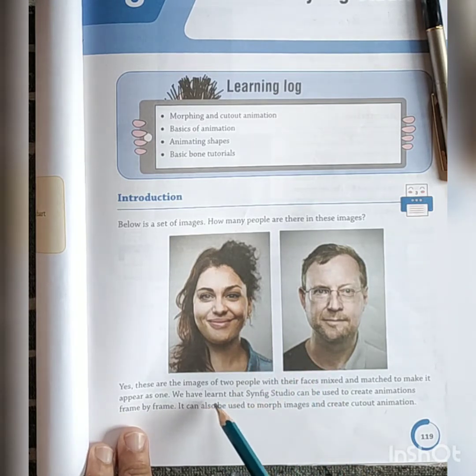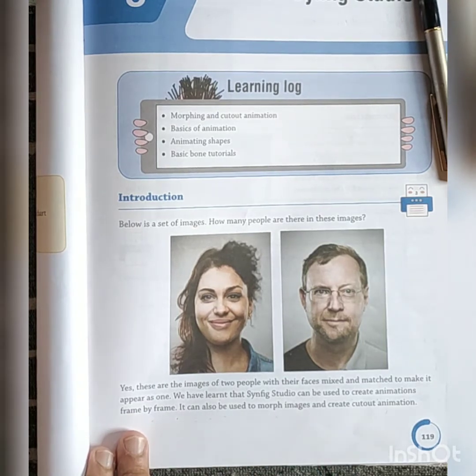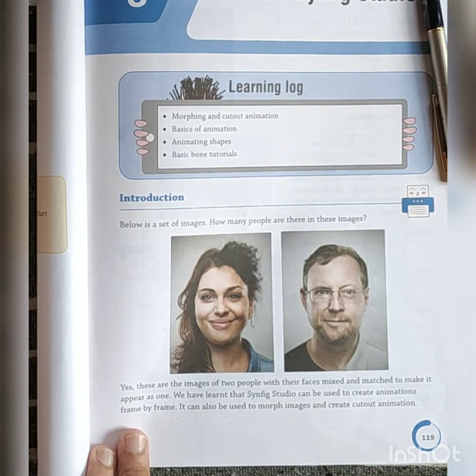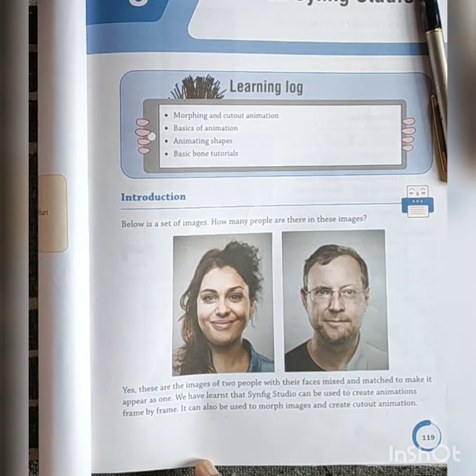So we have learned that Synfig Studio can also be used to create animation frame by frame. So it's an animation of frame by frame. It can also be used to morph images and create cutout animations. So we'll read about morphing images and cutout animations. Now let's go learn these things.